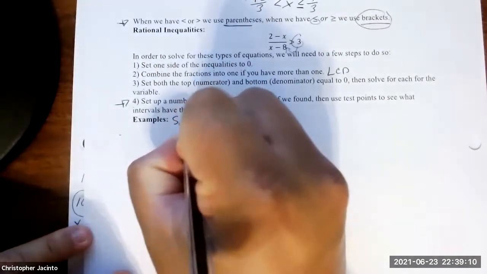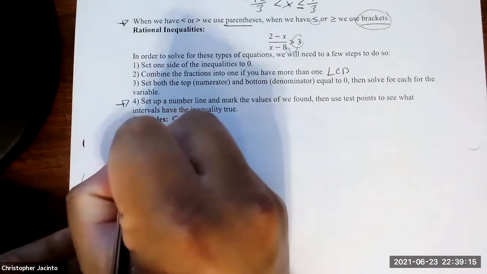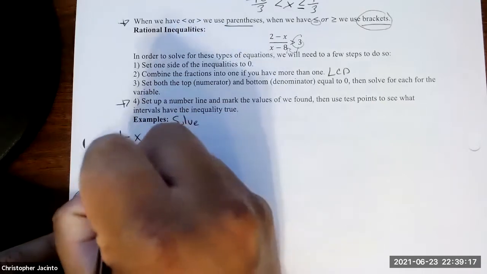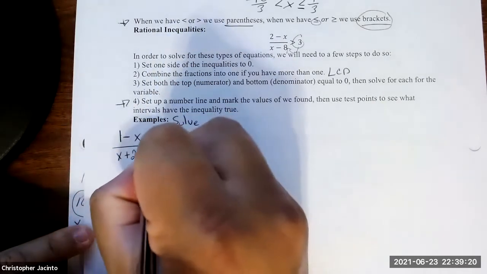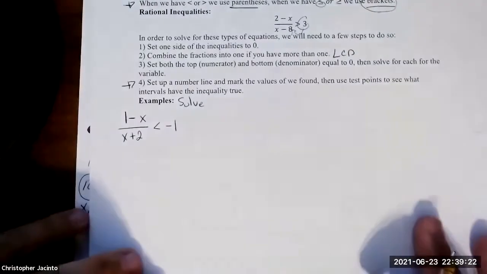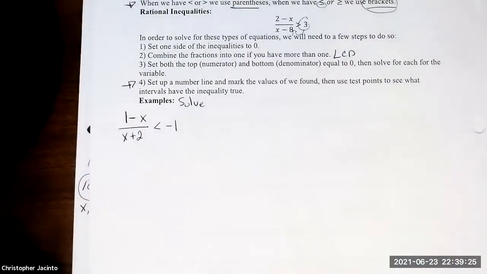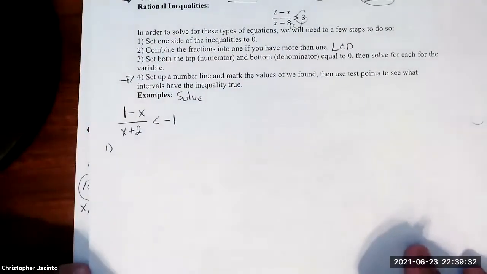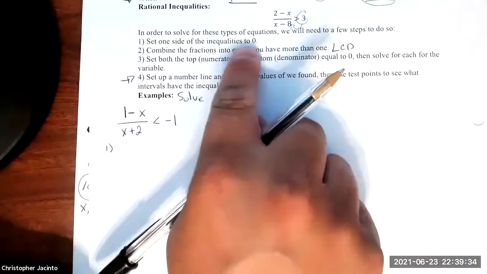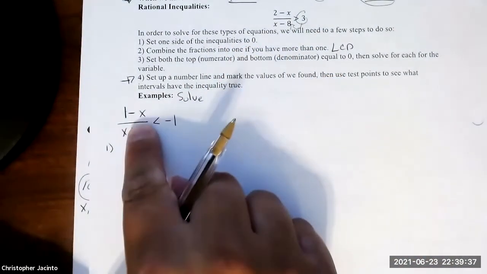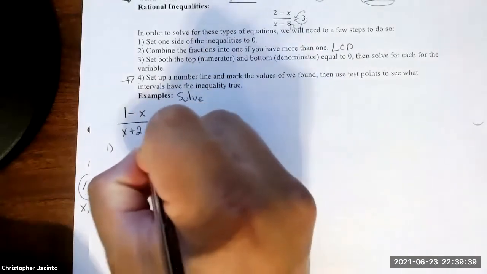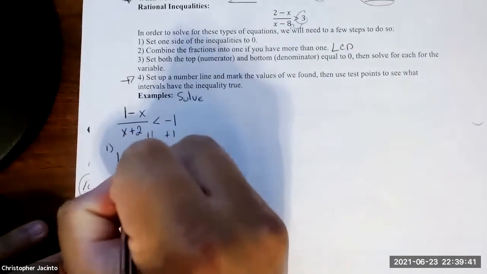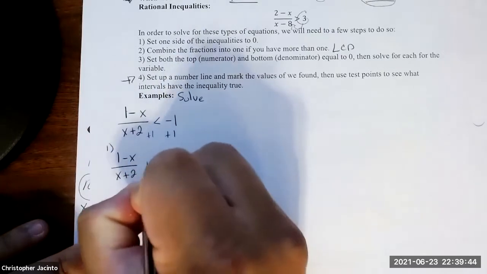So in this case, we're going to solve. Very similar to what we have here. So let's suppose we have that. Again, we're just going to take our time for this example. So step one, we want one side equals 0, meaning we have to bring this to this side. So we're just going to add 1 to both sides. Just like that.